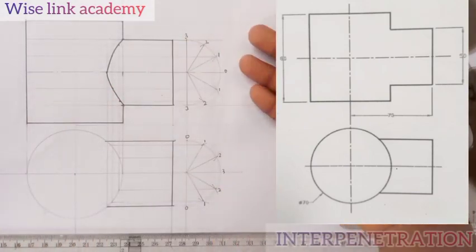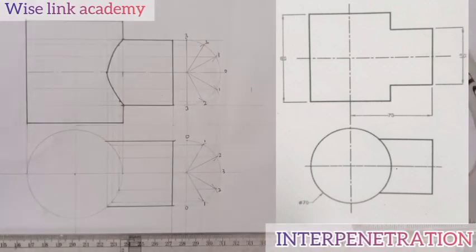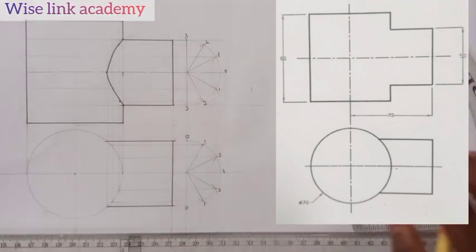So here's how to draw the interpenetration of that cylinder you are seeing at the right hand side of the screen.